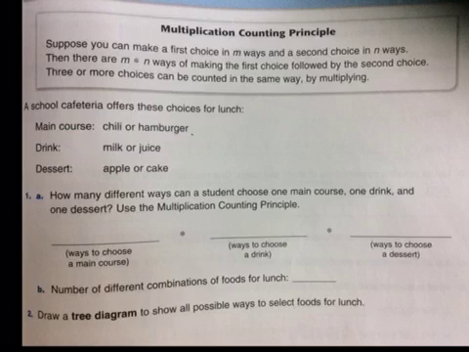Okay, but you can mix and match. Rather than getting a chili, you can get hamburger and juice or hamburger and milk. You could also get chili, milk, and a cake. You have multiple different combinations that you could get here. Let's look at number 1.